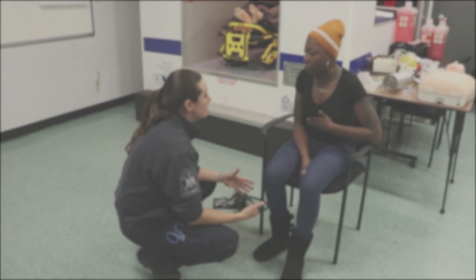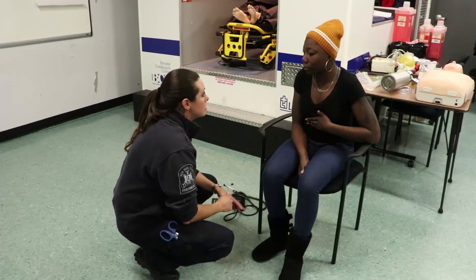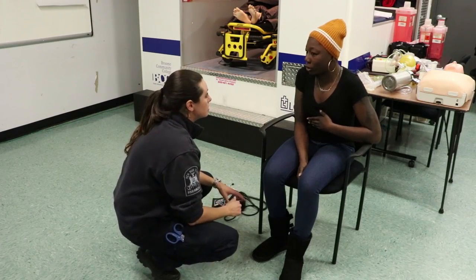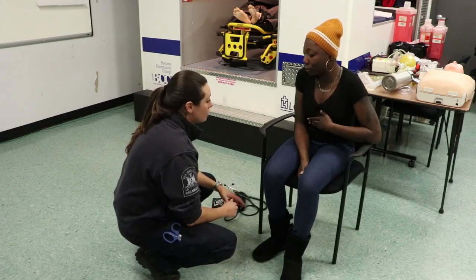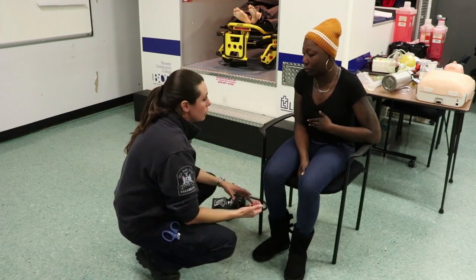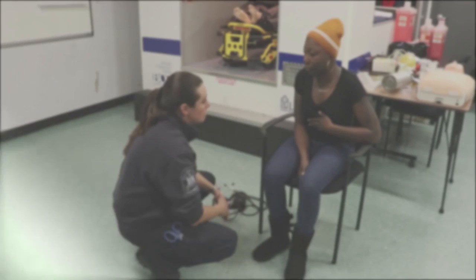Verbalizes general impression of the patient. Determines responsiveness, level of consciousness, AVPU. Determines chief complaint, apparent life threats. Tell me what day it is today. Today's Tuesday. Tuesday. Yeah. What time of day is it? It's noon. It's noon? Okay, and where are we? I'm at home. She's at home, so she's conscious and oriented at this time.